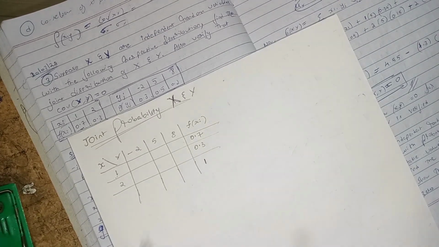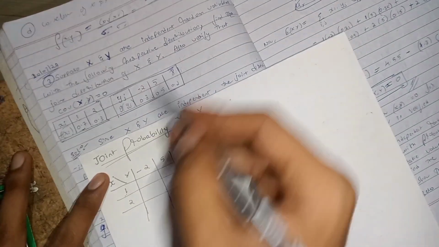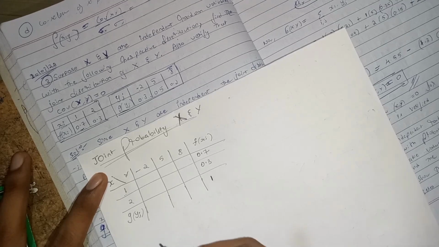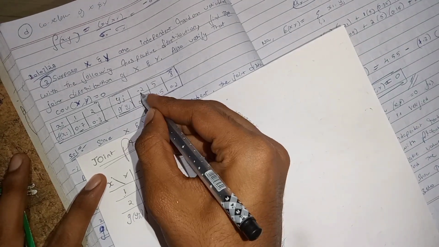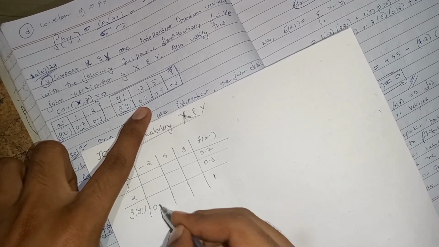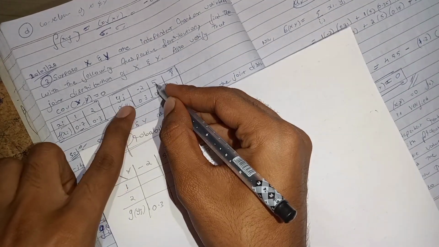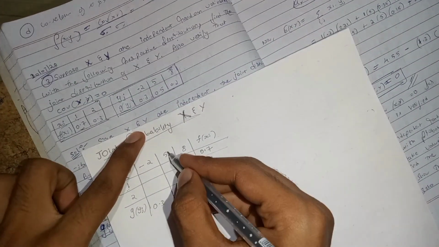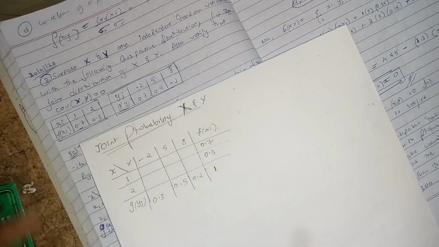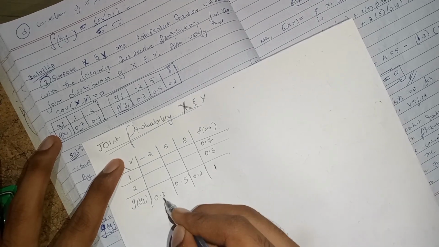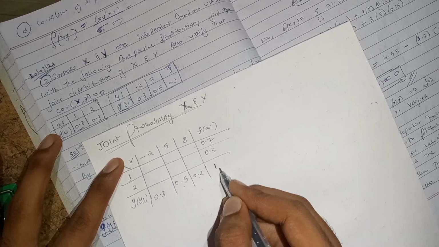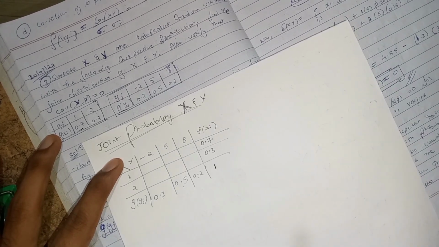Now similarly we can use these values here by placing g of yj. When my yj value is -2, my g of yj value will be 0.3. Similarly, when my yj value is 5, g of yj value will be 0.5, and for 8, it is 0.2. Even if we add these three values, 0.3 plus 0.5 plus 0.2, that is 1. It won't exceed 1. So this is the basic idea.